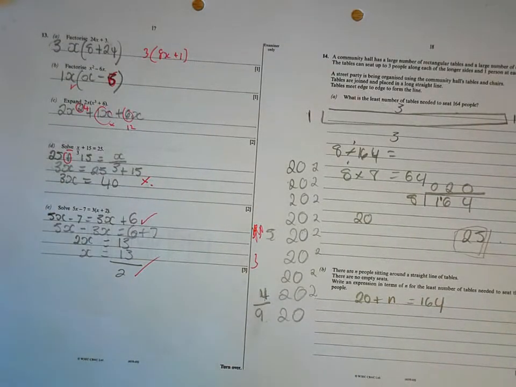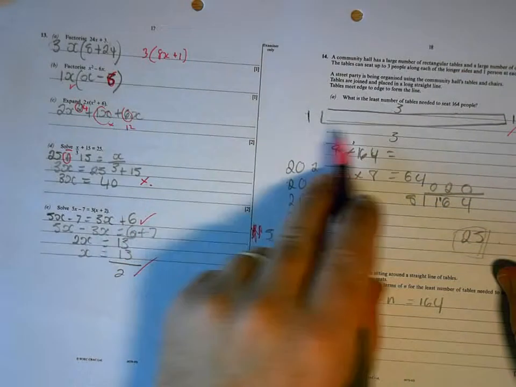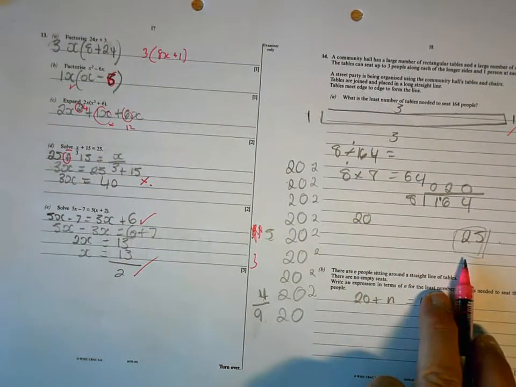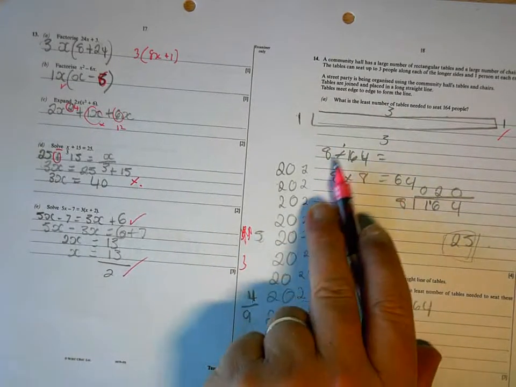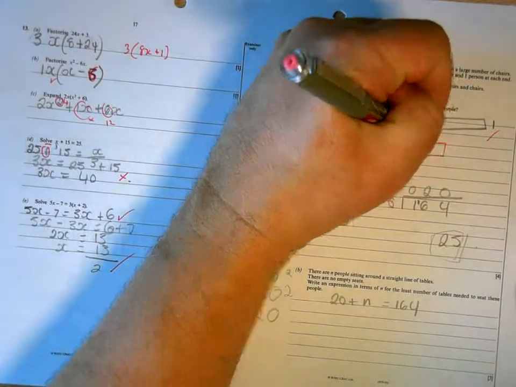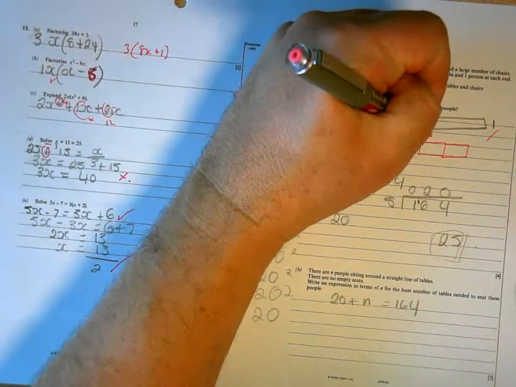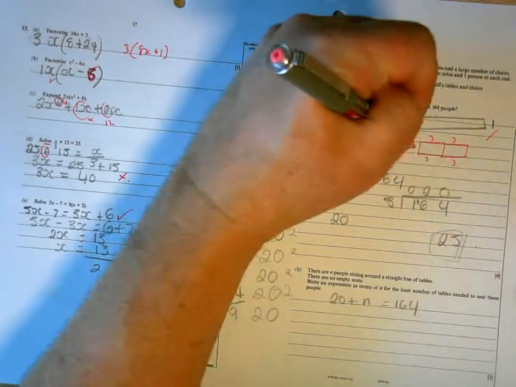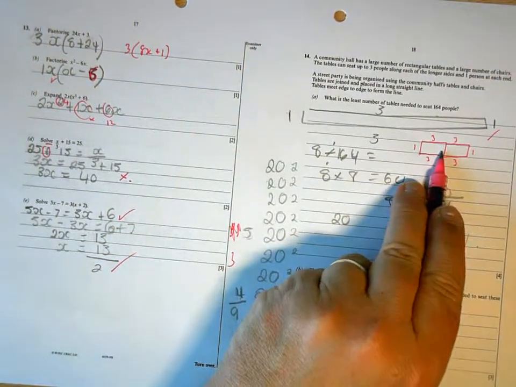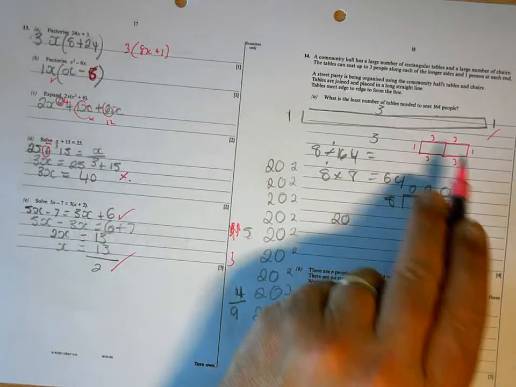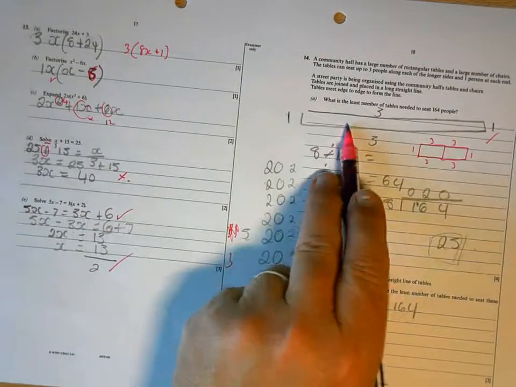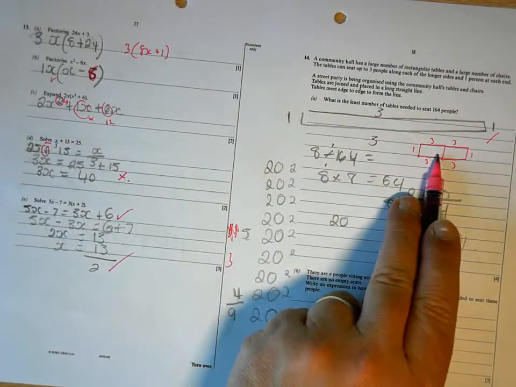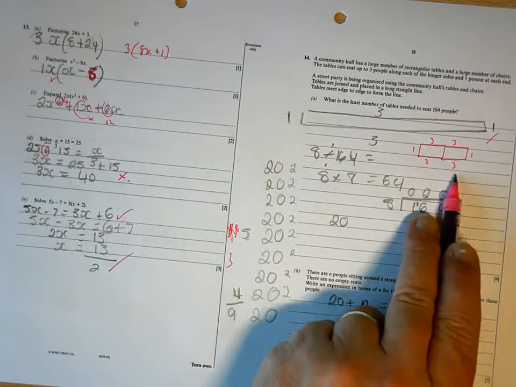Question 14, that is right. But what you have to remember is that you won't have 8 people on every table, because when you put 2 of them together, you'll have 3 there, 3 there, 3 there, but you won't have the 2 seats in the middle. So it isn't what you've done. Okay, so you've started off with 1 table, but you then haven't considered what happens as you add more tables.